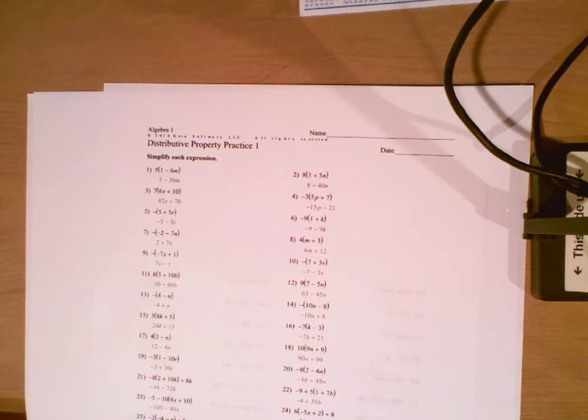Distributive property is easy, but you do need to remember a couple key rules, and I'm about to show you that here. Today, I have my distributive property practice 1 worksheet. If my camera wants to focus today, I could show you that. Here we are. So, distributive property is basically just multiplication. You're distributing across whatever's inside of the parentheses.